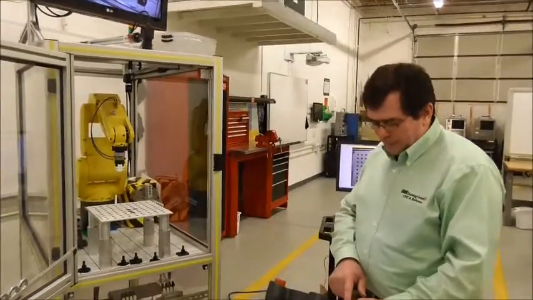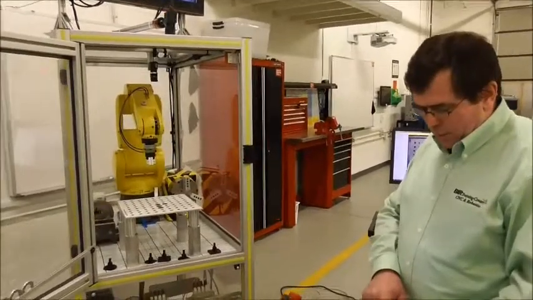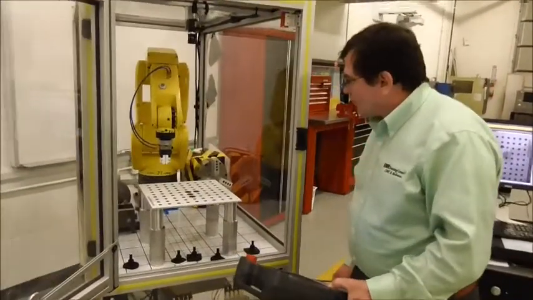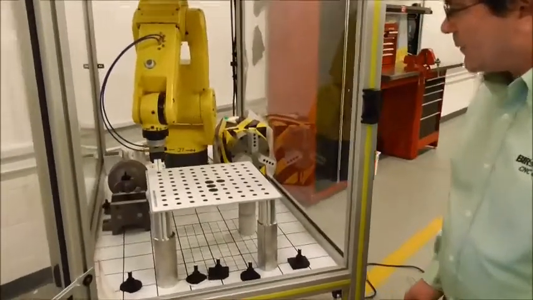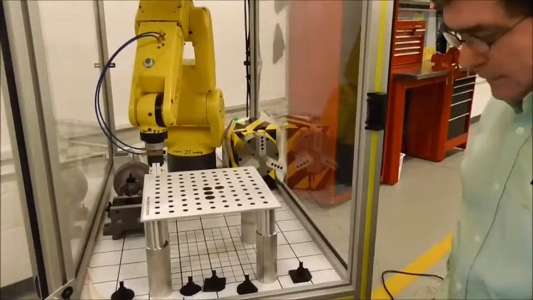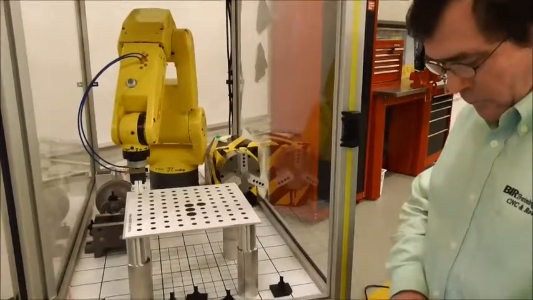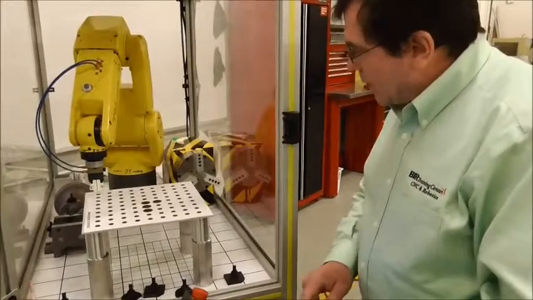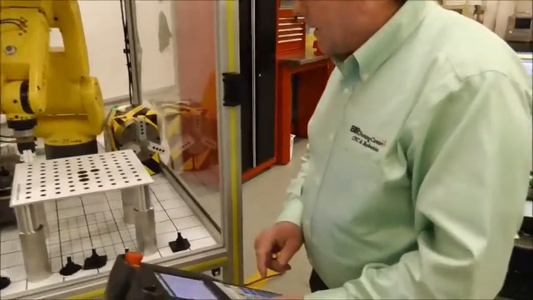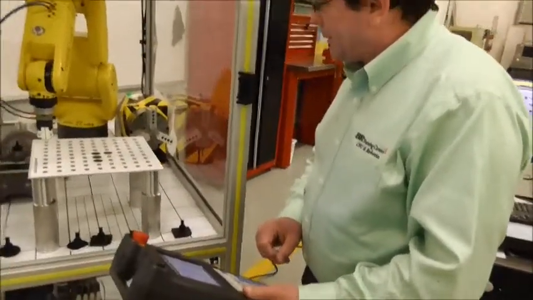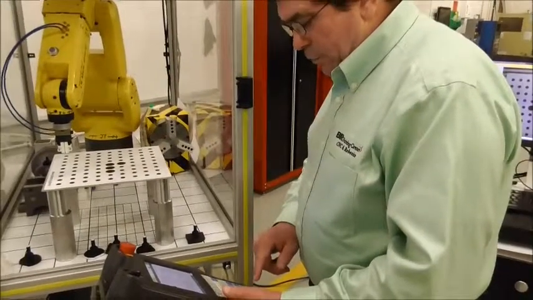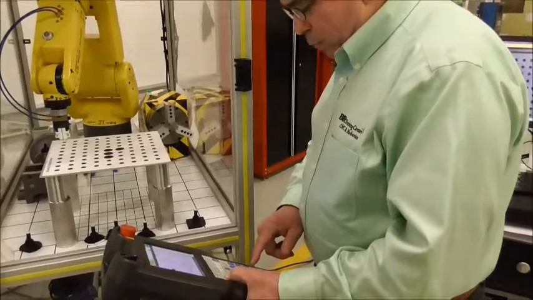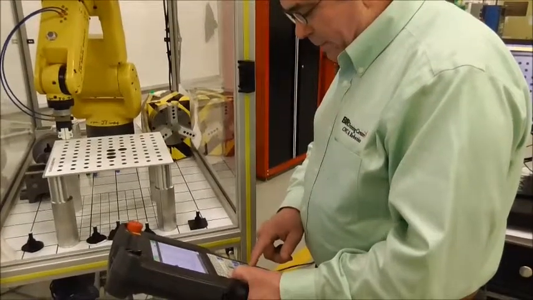I'm going to choose today user frame number 1, and I'm going to the first point, a corner, the left backside corner of the part. I'm going to register that position. Today I'm going to use the 4-point method for the user frame. The next point will be X positive.